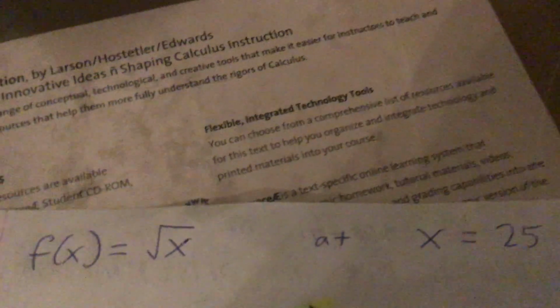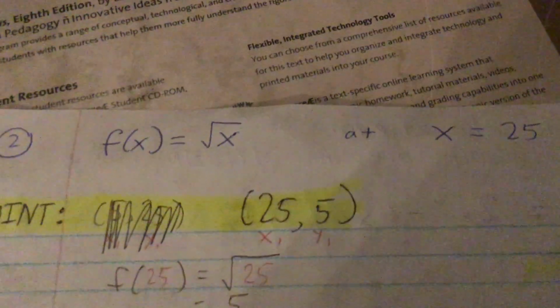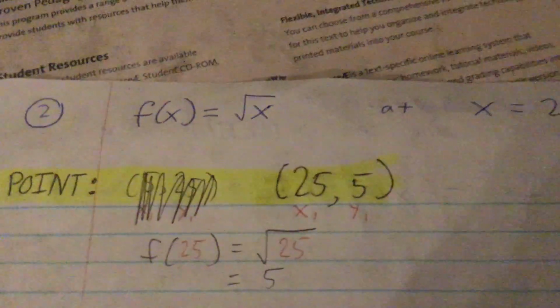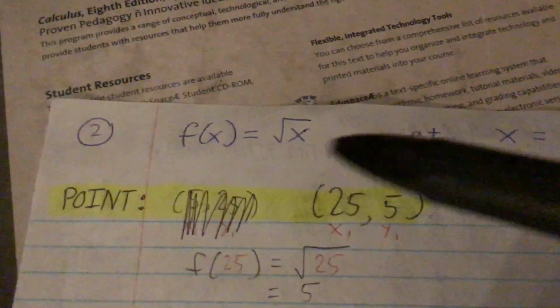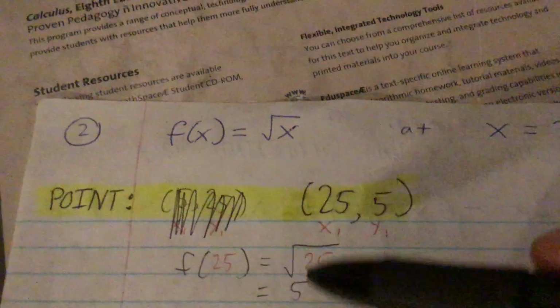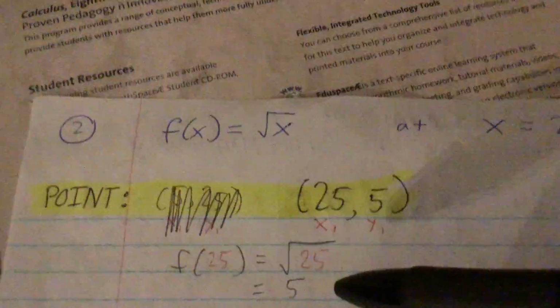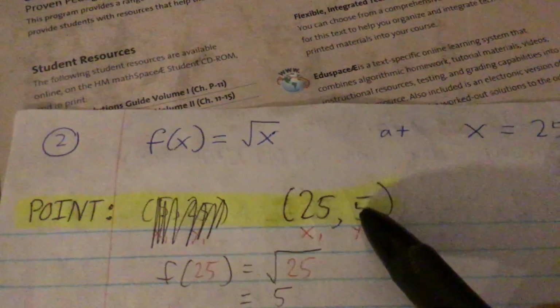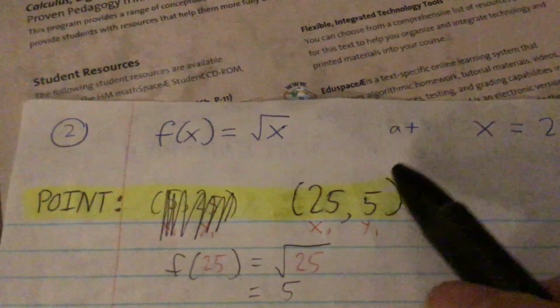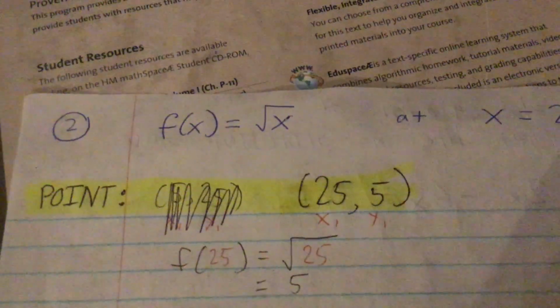Okay, so first things first, you need to figure out what the point is. So if I plug in x equals 25, f of x is equal to the square root of x, so I plug in the square root of 25, which is 5. So my point is (25, 5). Now that I've figured out the point, I need to figure out the slope.